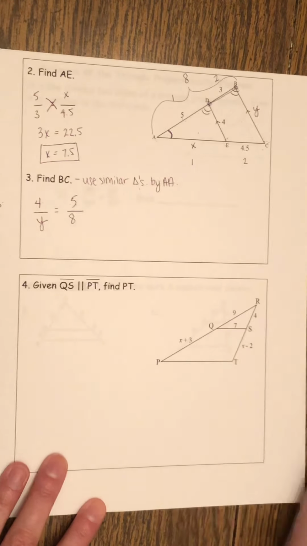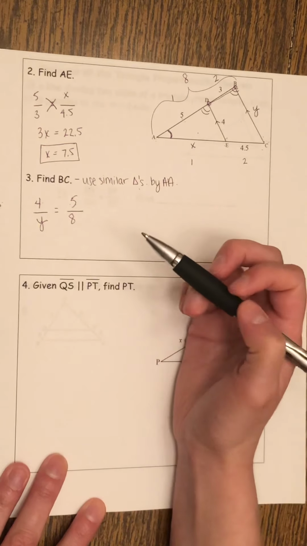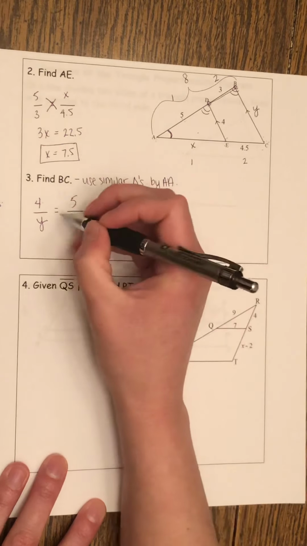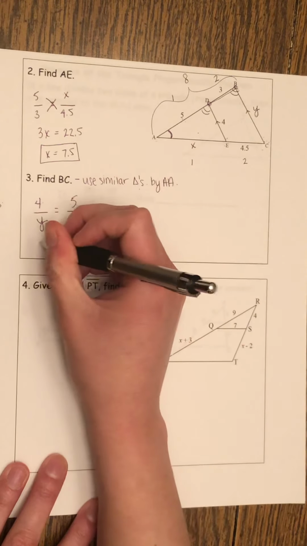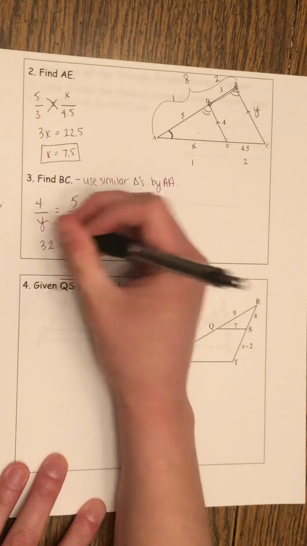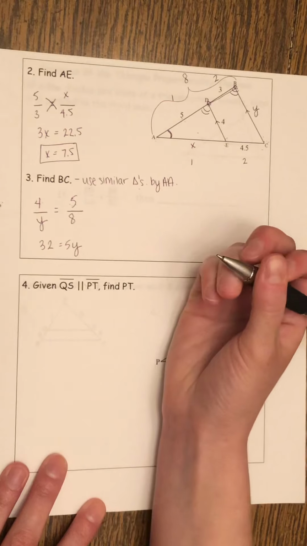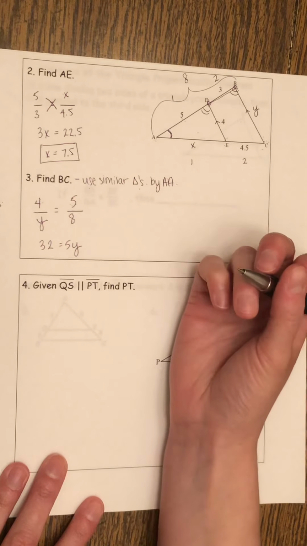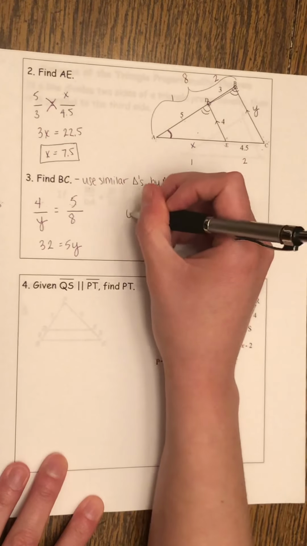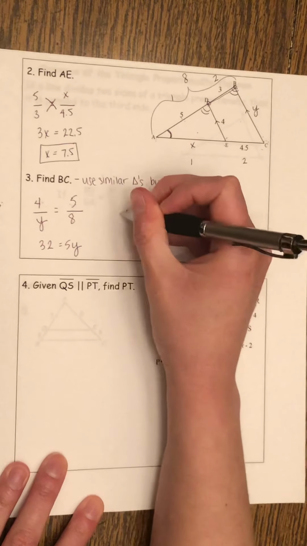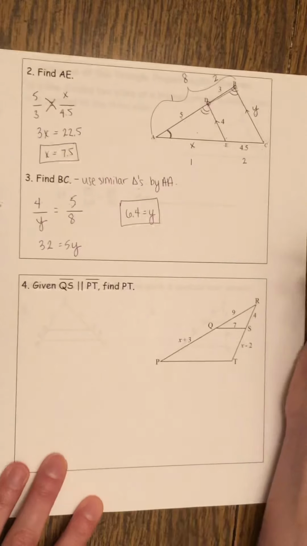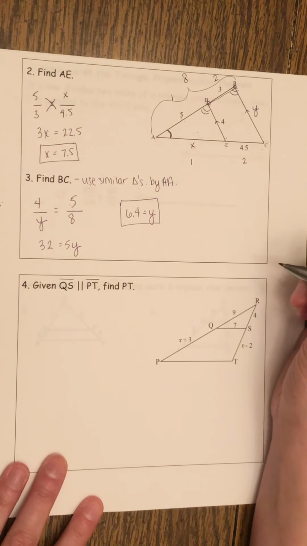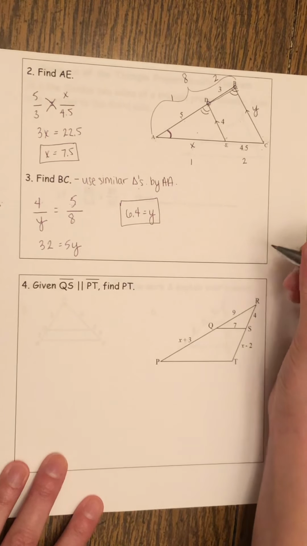Again, for this, we're not using side splitter theorem. When I cross multiply now, 4 times 8 is going to get me 32. 5 times y will get me 5y. If I divide both sides by 5, I could leave it as a fraction, 32/5. I could also change it to a decimal. So either 32/5 or 6.4 will be our answer for the length of BC.